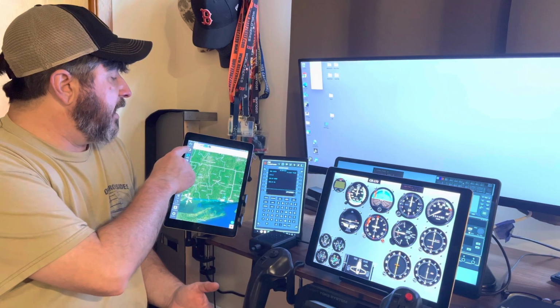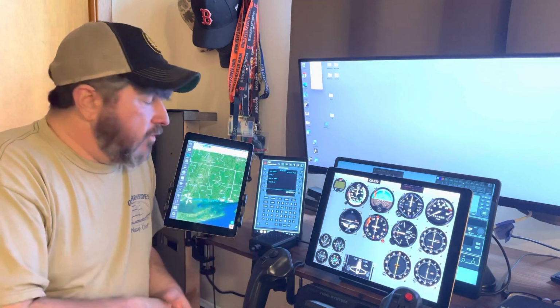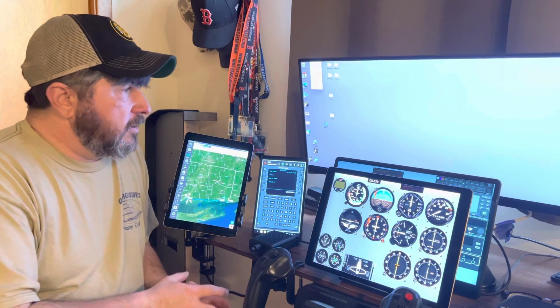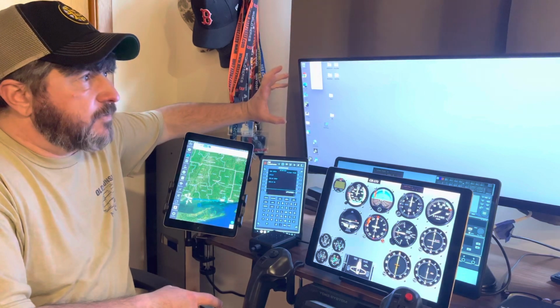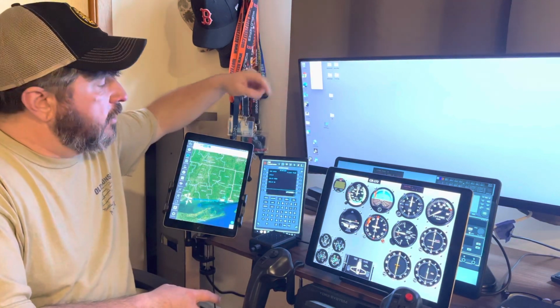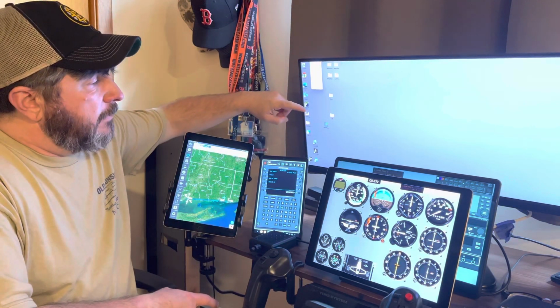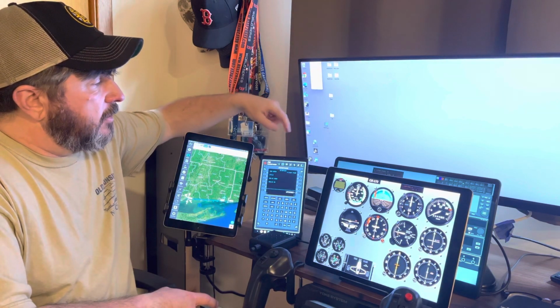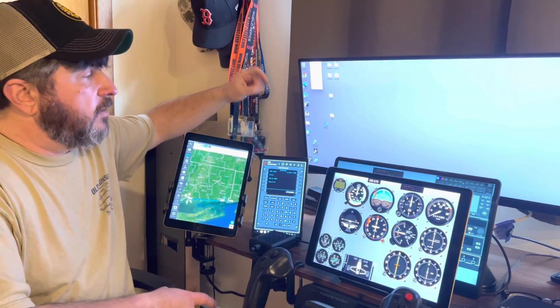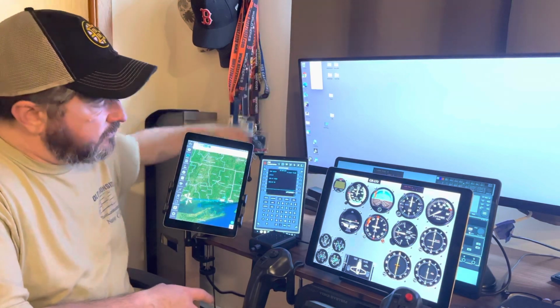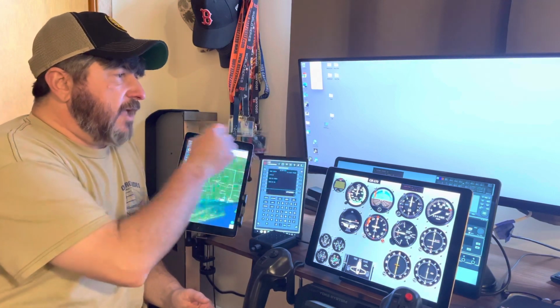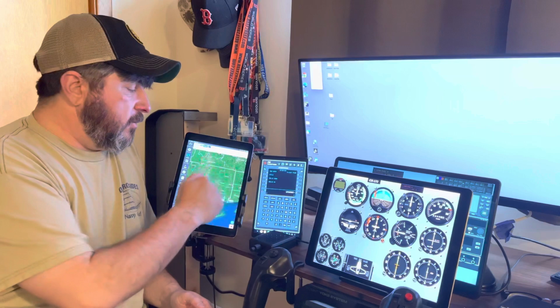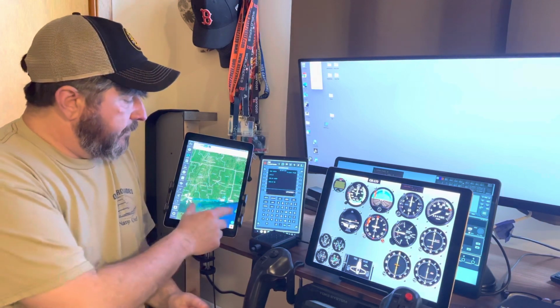Flightplan.com, FLTPLAN.com is where Flight Plan Go actually has the patch that you need. There's a bit of software that has to run on the main computer to allow Microsoft Flight Simulator to talk to your tablet. And you also need FSUIPC7. But once you have that and you set it up, as long as they're on the same Wi-Fi network, GPS data from Microsoft Flight Simulator will get sent over to the tablet.